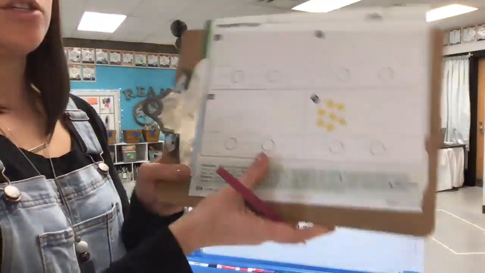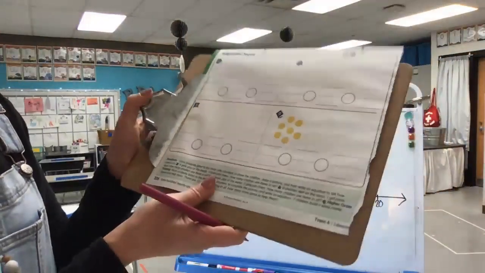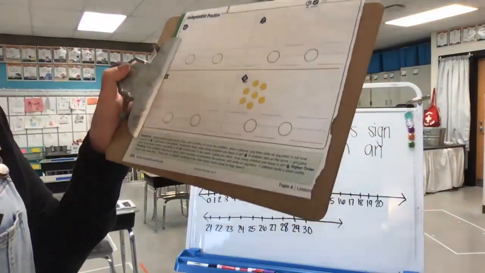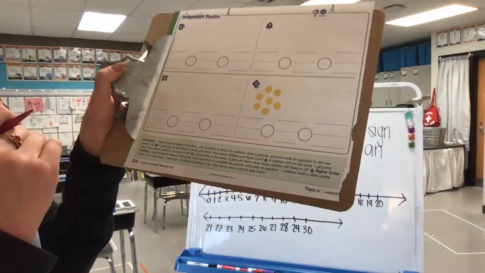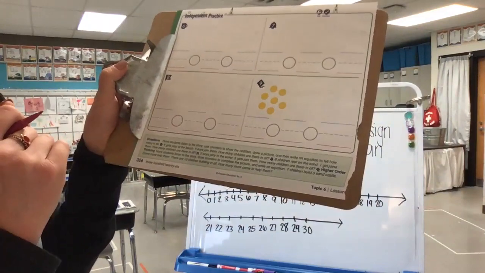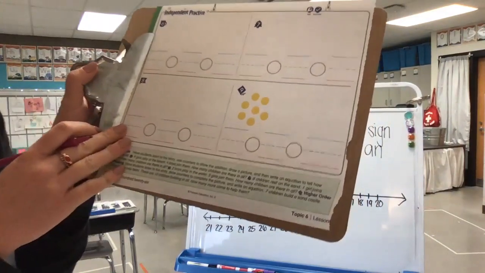So we're going to come back to your sheet that you're going to post to Google Classroom today. Let's flip to page 326. We're going to start at the top with number 6, and the directions tell us what to do. It says 4 girls play at the beach. 4 boys join them. How many children are there in all?